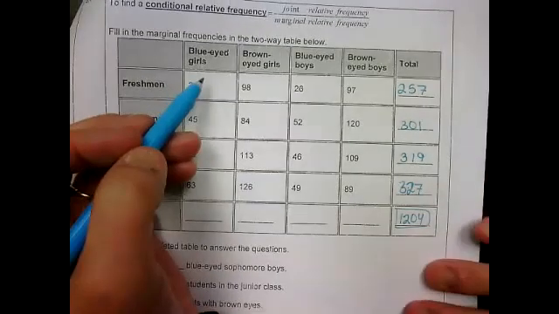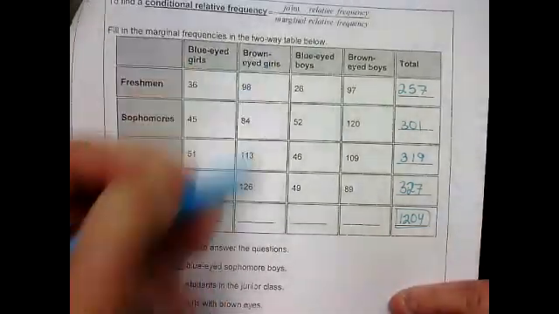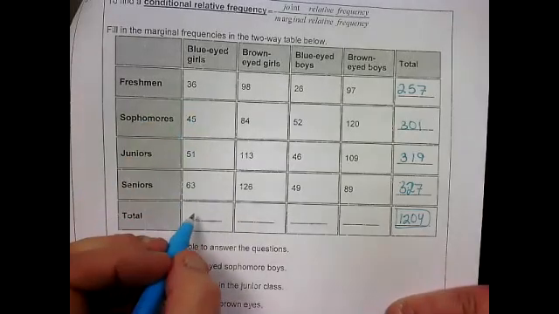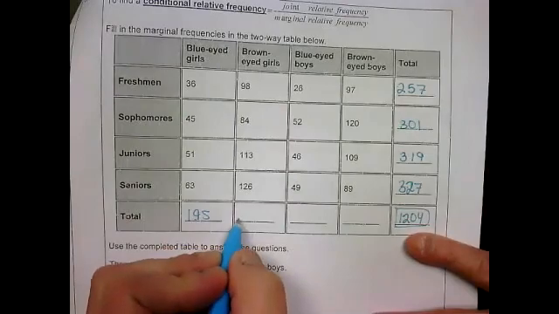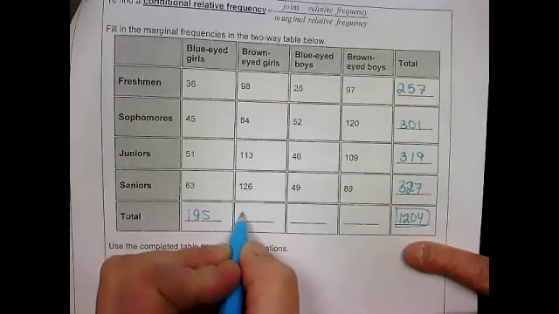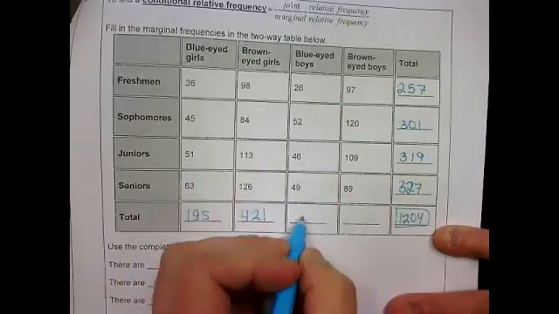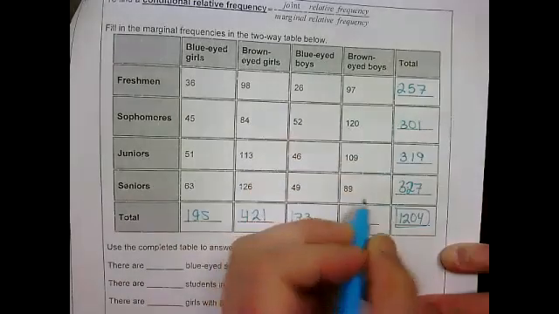So now I'm going to go on ahead and add up my columns here. So blue-eyed girls. The number of blue-eyed girls in the school is 195. The number of brown-eyed girls is 421. The number of blue-eyed boys is 173. And the number of brown-eyed boys is 415.